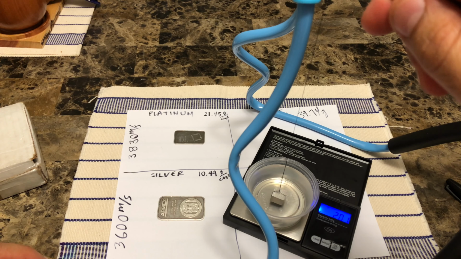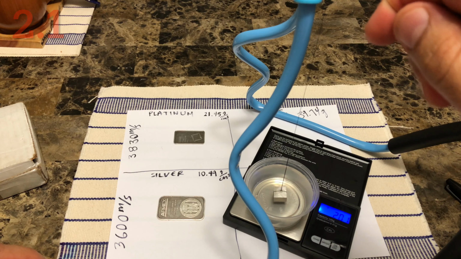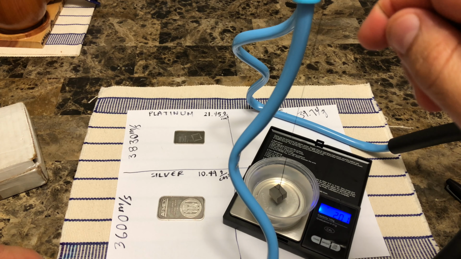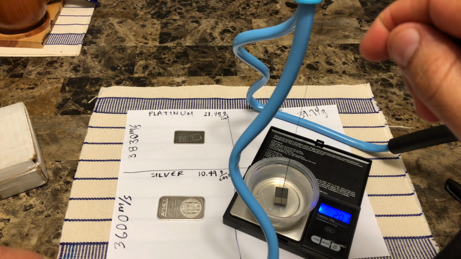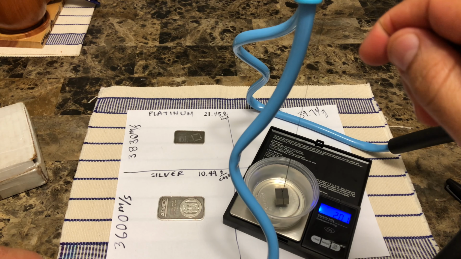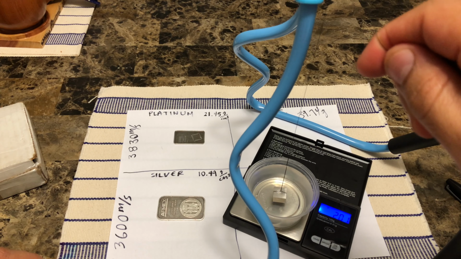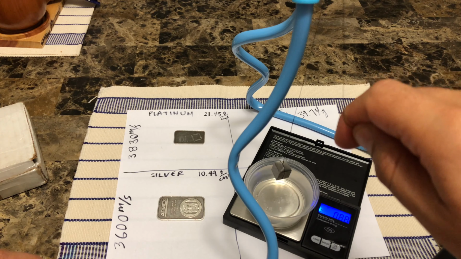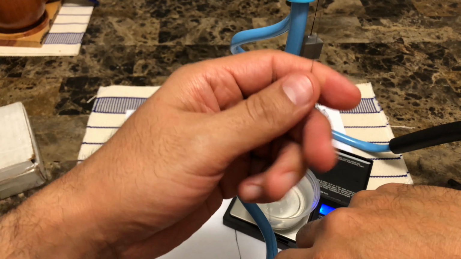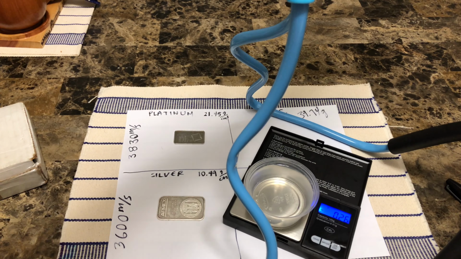And as you can see, it's about 2.1 grams of water displaced. Again, you got to remember also that 1 gram of water is a cubic centimeter of water as well. So that's what allows me to do this. So it's about 2.01 rather.